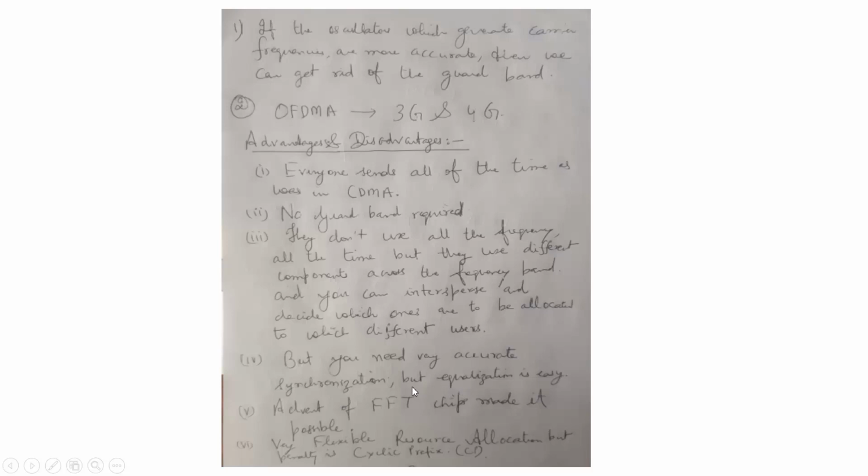Equalization is easy, right? The advent of FFT chips made it possible to achieve this OFDMA system. There is very flexible resource allocation, but the disadvantage is that you have to pay the penalty for the cyclic prefix. Very flexible resource allocation means where you place the subcarriers is your choice.